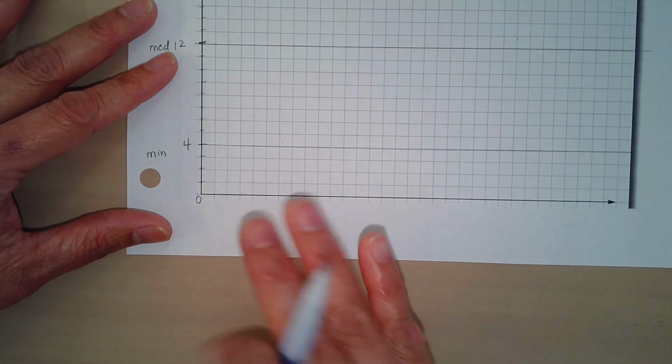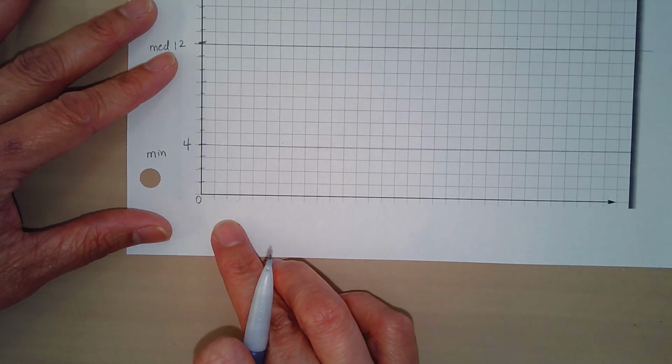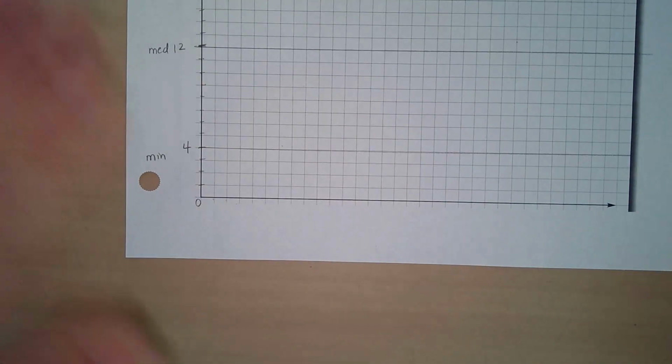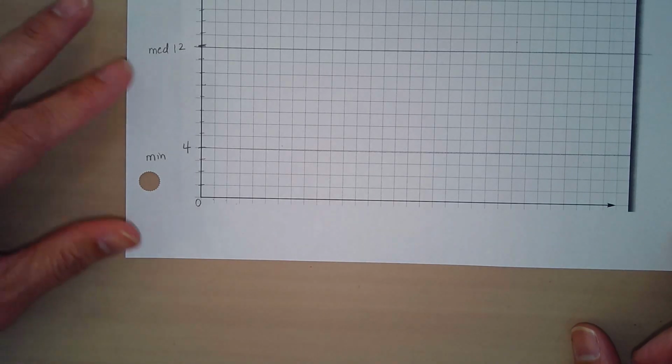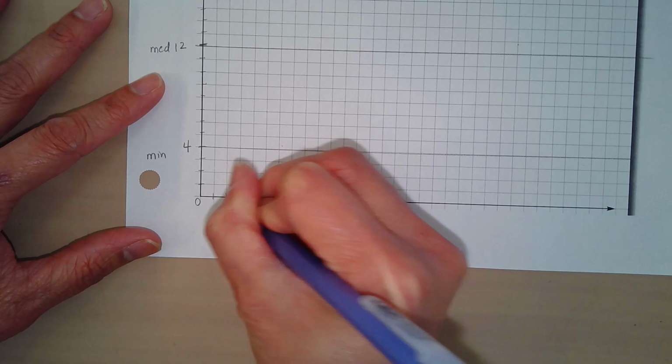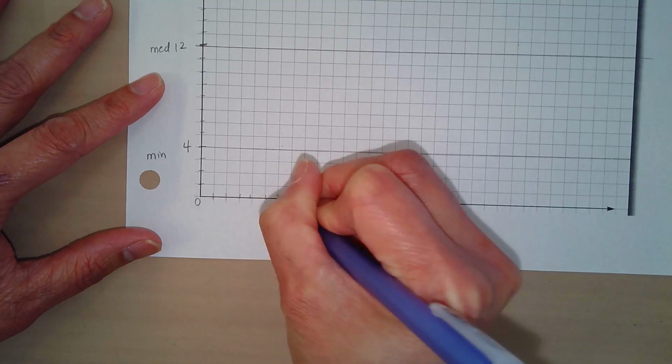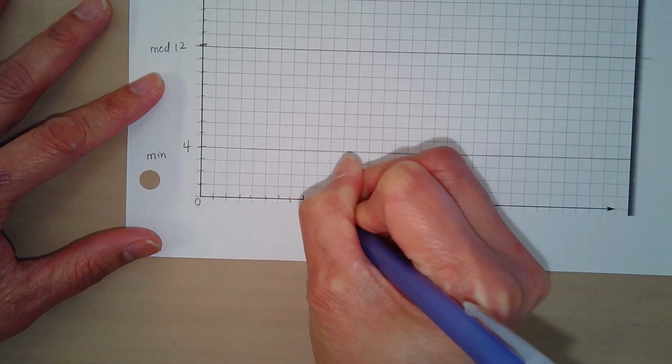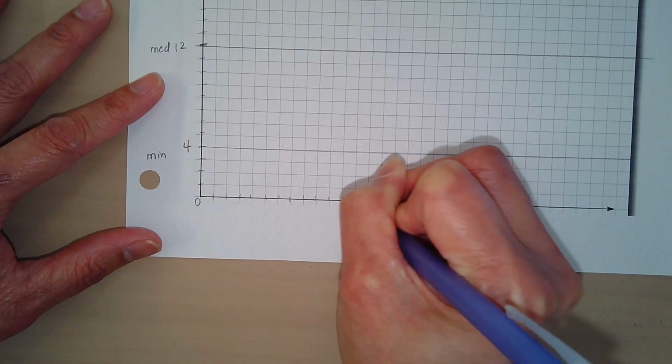Do we need to go by pi by 6? No, right? Because our period is 12. Pi by 6 will make it really challenging for us to do that. So our period is 12. So you go 1, 2, 3, 4, 5, 6, 7, 8, 9, 10, 11, 12.